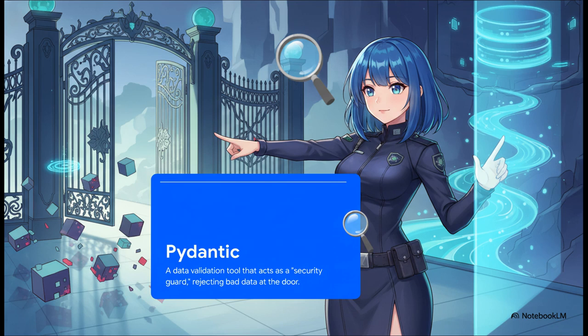See, the core idea here is validation over correction. It is so much easier to reject bad data at the door, like a typo in a dollar amount, than it is to try and clean up a corrupted database later on. That's Pydantic's whole job. It's our first line of defense.